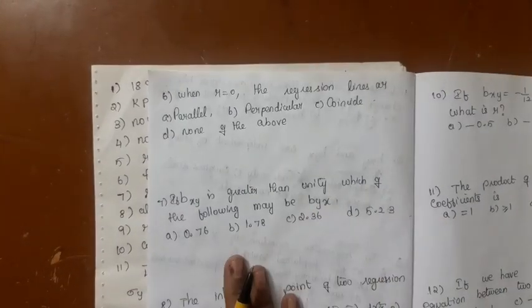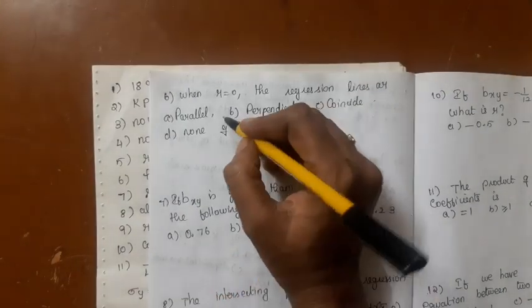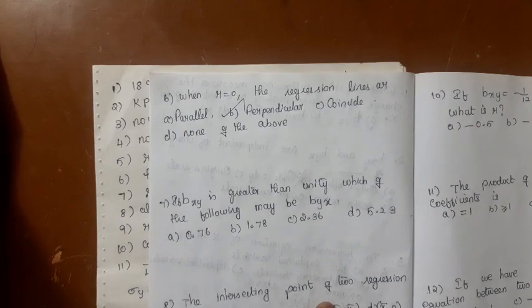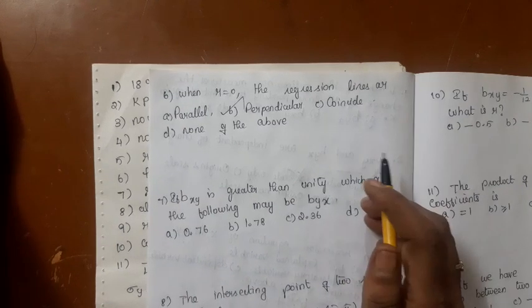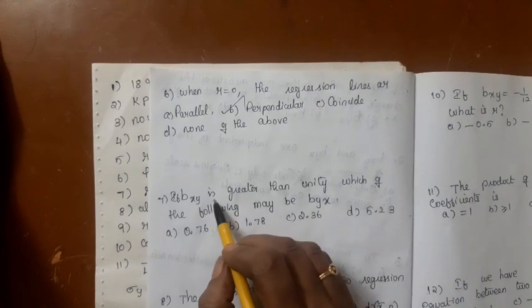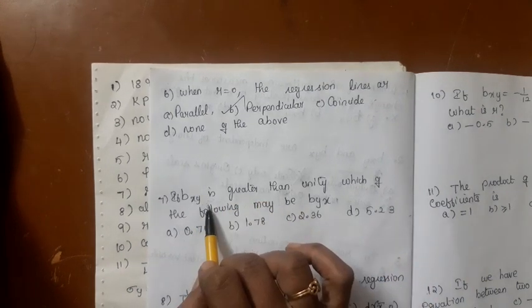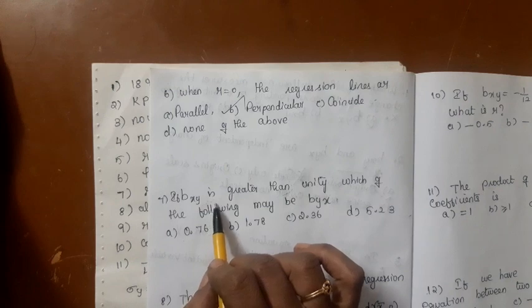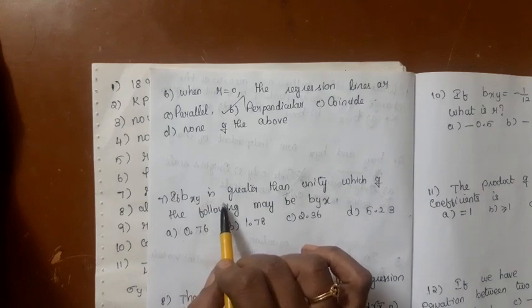When r is equal to 0, the regression lines will be perpendicular. When r is equal to plus or minus 1, the regression lines will coincide, and when r is equal to 0, the regression lines will be perpendicular to each other. bxy is greater than unity. The property says if one of the regression coefficients is greater than unity, the other will be less than unity.